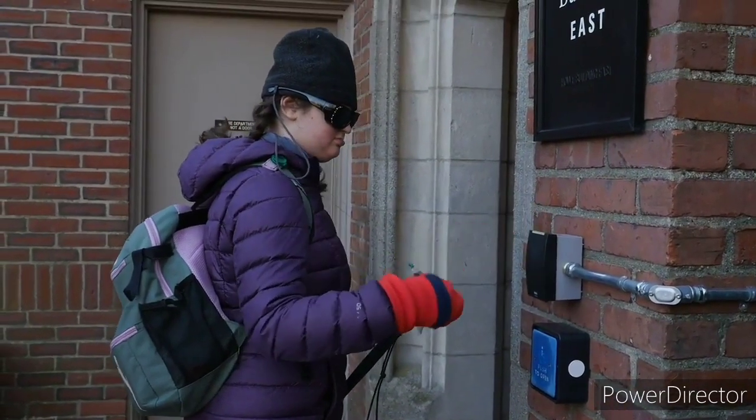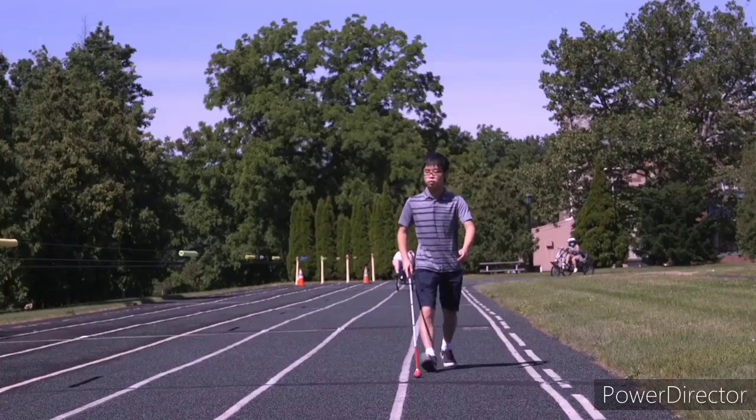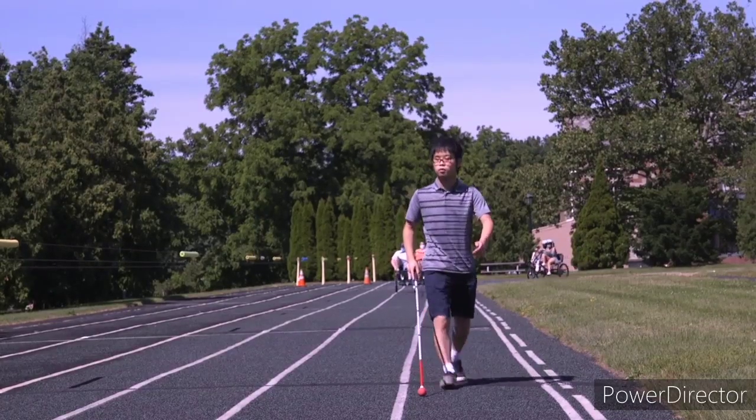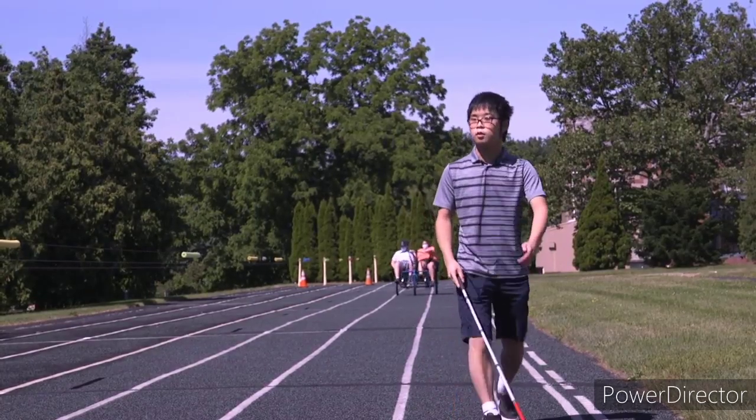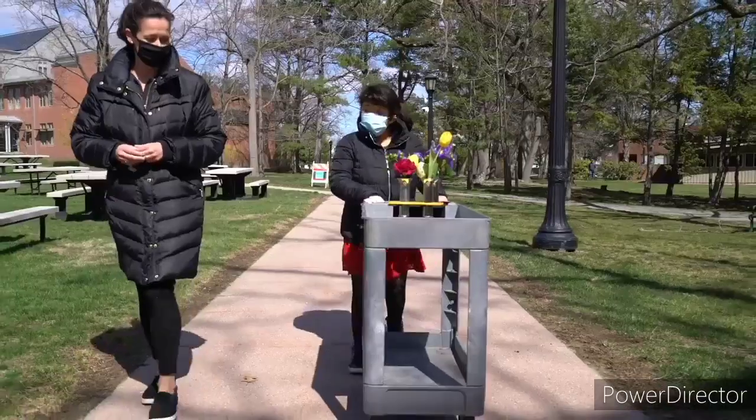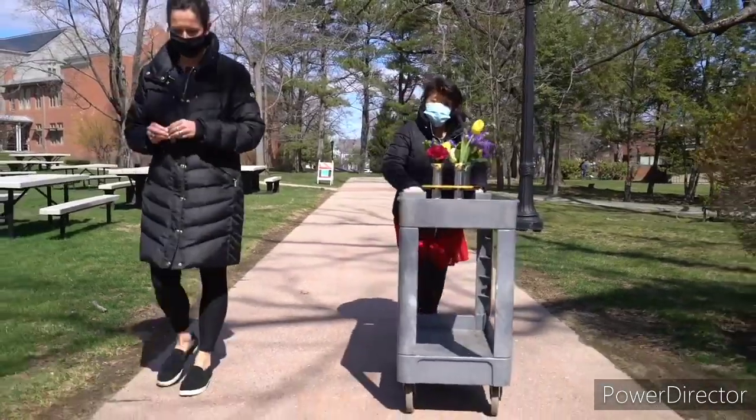A student scans her ID on a pad to enter a building. A boy strides down a track with a cane. A girl pushes a cart next to a woman. Then another girl with a cane walks on a sidewalk. Here at Perkins, O&M can look like a lot of different things, and especially here because we have such a wide variety of students with such a wide variety of abilities.